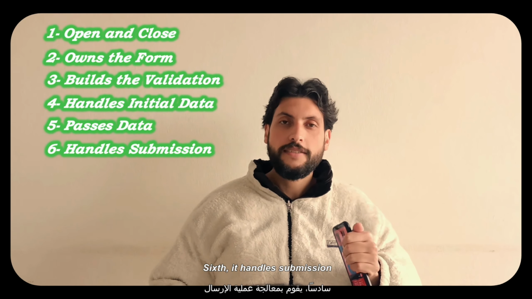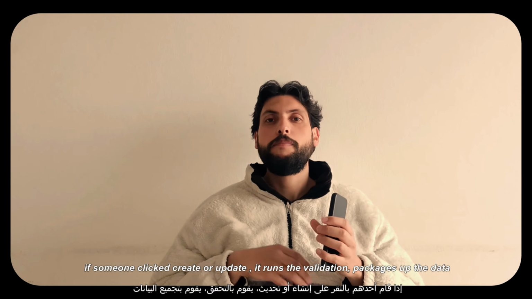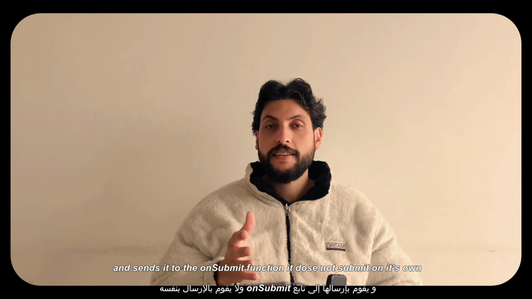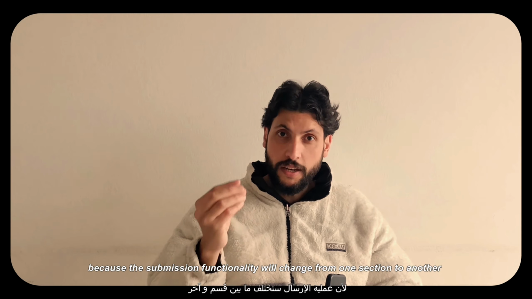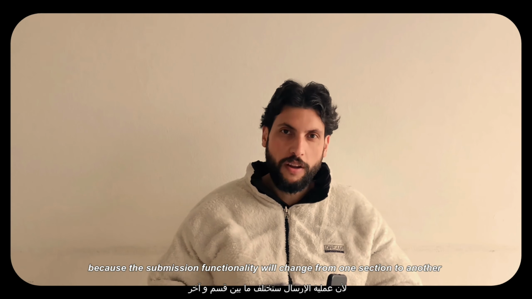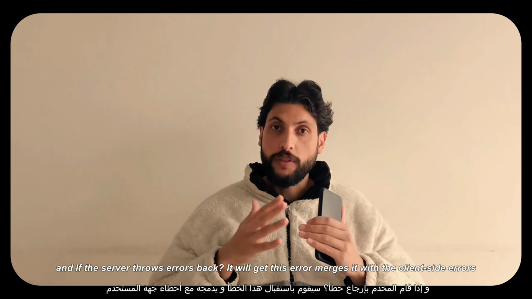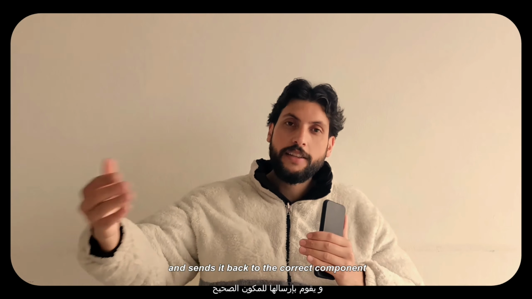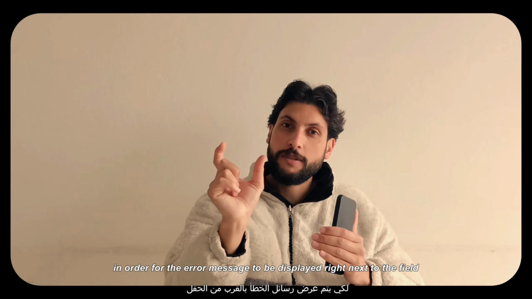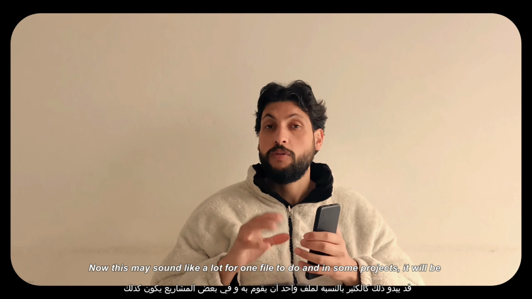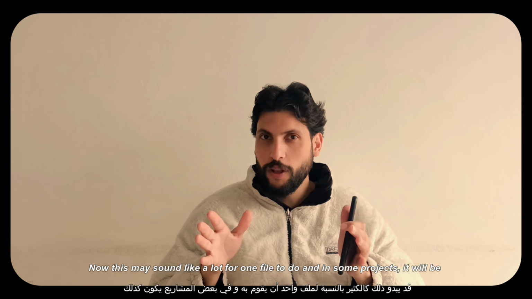Sixth, it handles submission. If someone clicks create or update, it runs the validation, packages up the data, and sends it to the onSubmit function. It does not submit on its own because the submission functionality will change from one section to another. And if the server throws an error back, it will get this error, merge it with the client-side errors, and send it back to the correct component in order for the error message to be displayed right next to the field. Now this may sound like a lot for one file to do, and in some projects it will be.